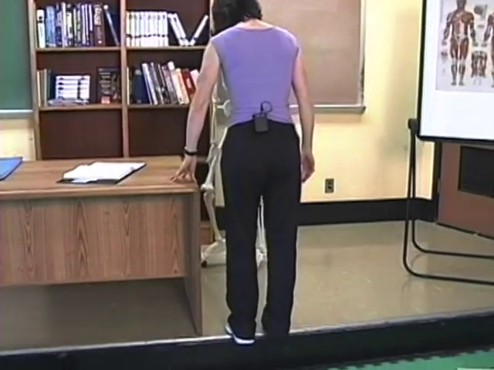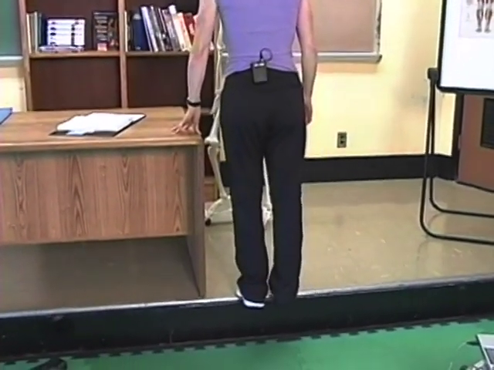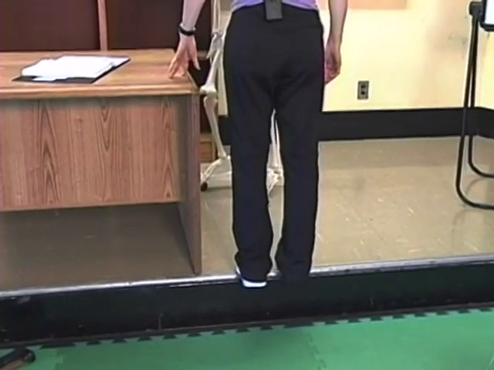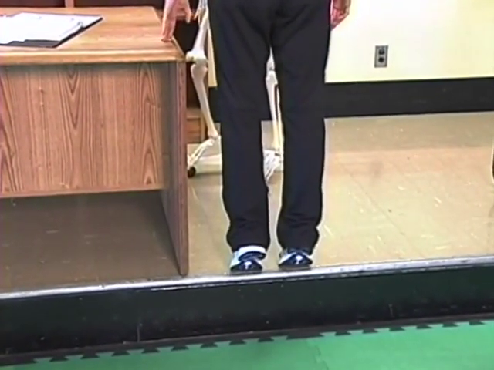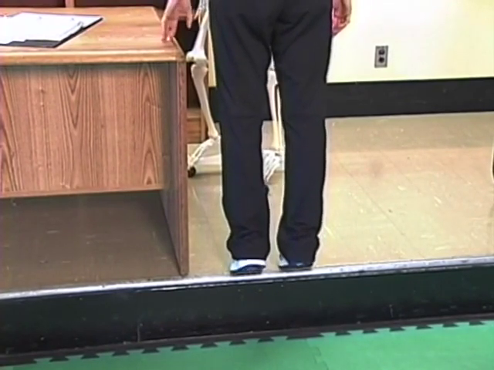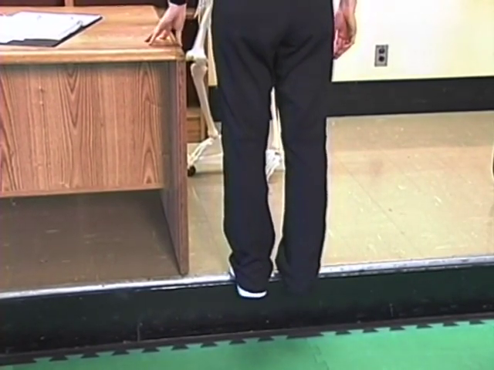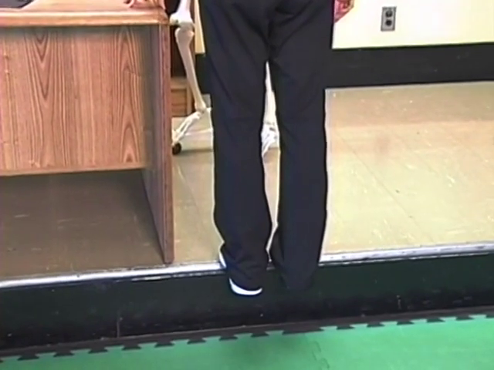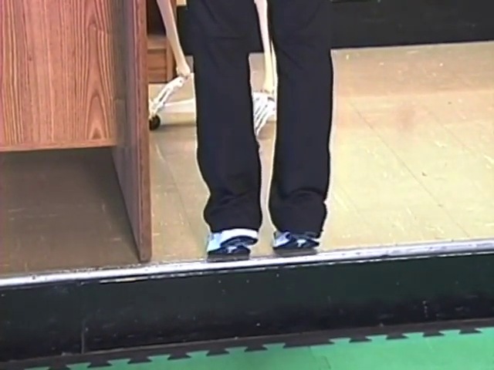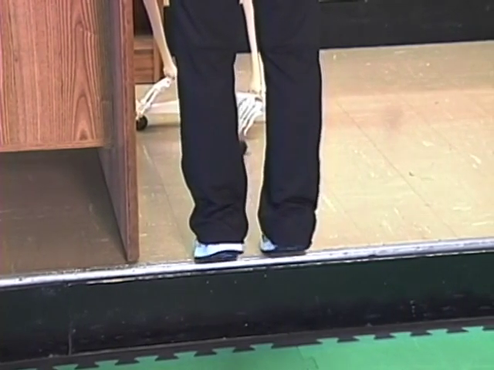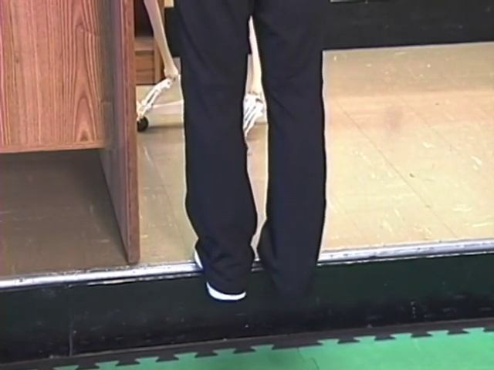Once in position, I'm just going to roll on the balls of my feet, go into plantar flexion, elevate the heels, and then lower back down. Hanging off the edge of a step is helpful in this exercise because it allows you to get a slight pre-stretch on the muscle, on the gastrocnemius, and then contract as you elevate.